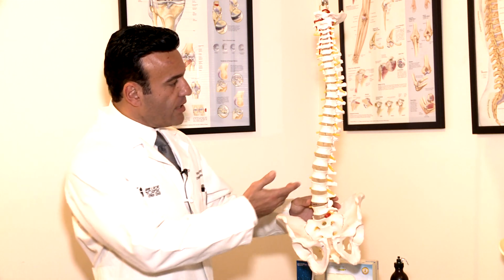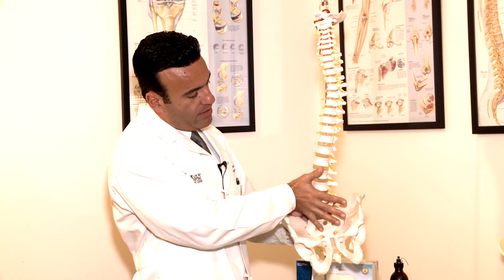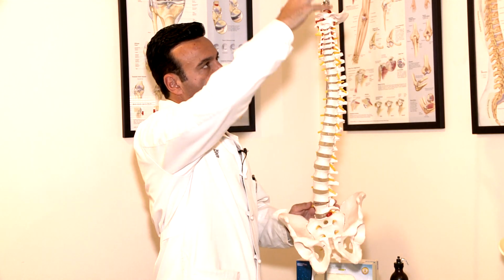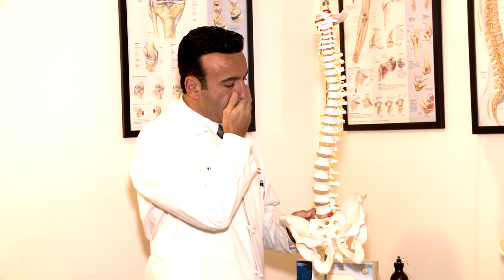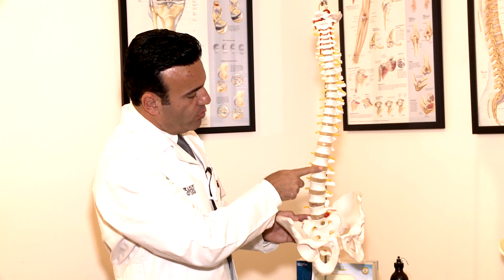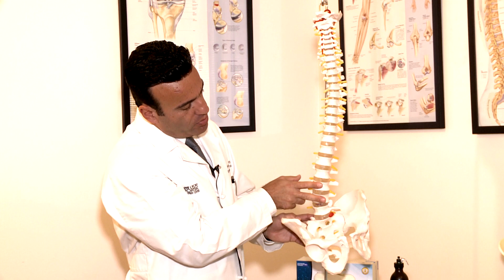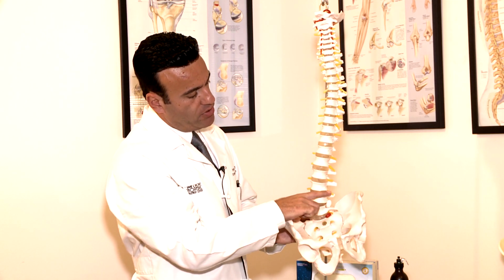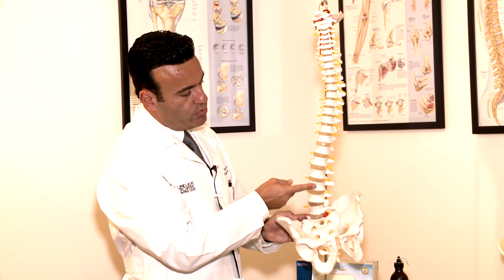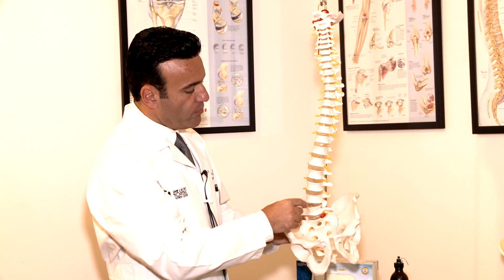I'd like you to take a look at this spine model that I have. This is the lower back area, this is the mid back and the neck. So the head is sitting right on top. In the lower back area, you'll see we have the bones, one on top of each other. And in between the bones, we have some gel material. This gel is the cushioning between the two bones. It is very similar to the jelly in the donuts.